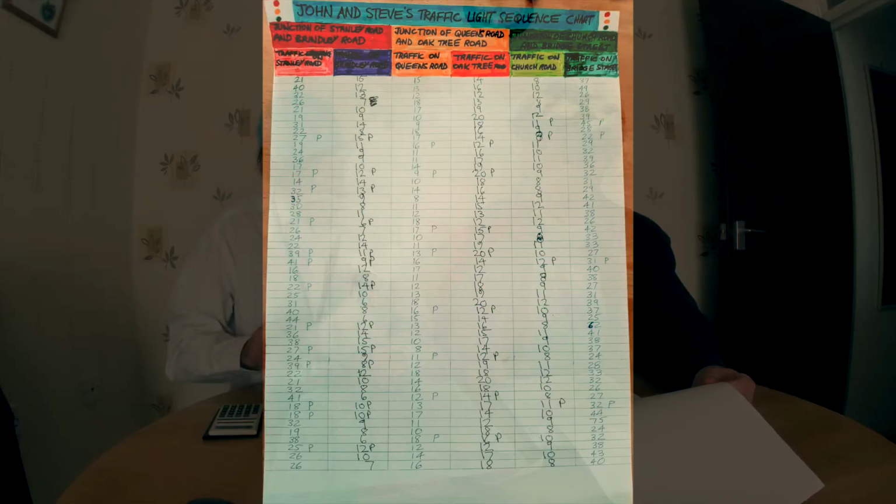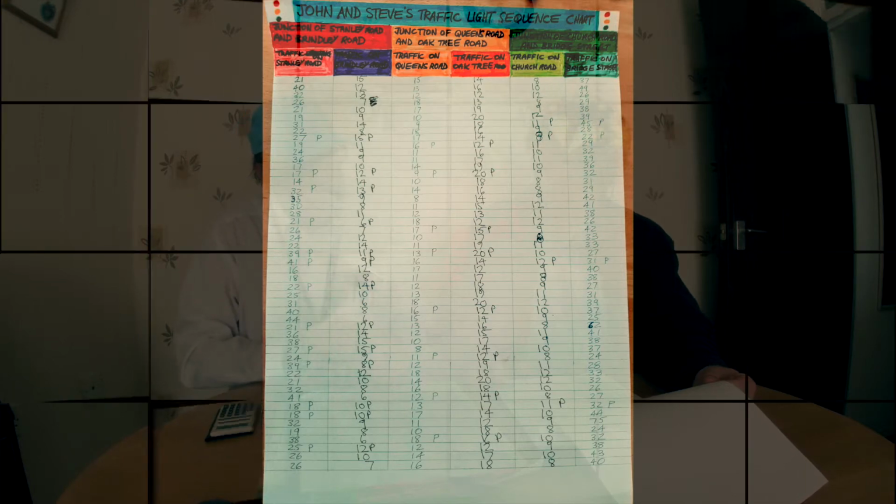Oh, great. Thanks, John. Now, what we have to do is add up the numbers in each column, divide it by the number of entries, and that should give us the average time that each traffic light was on green.